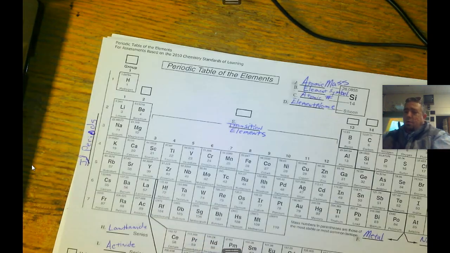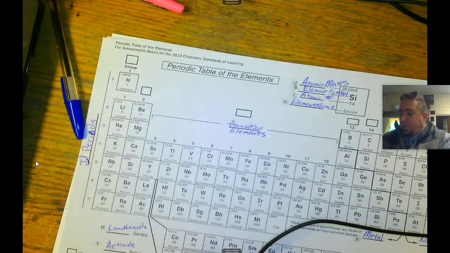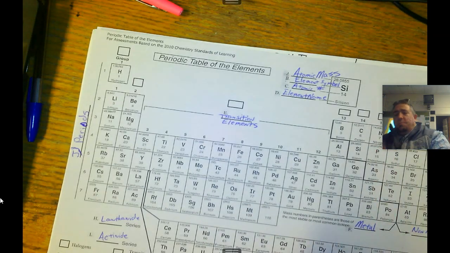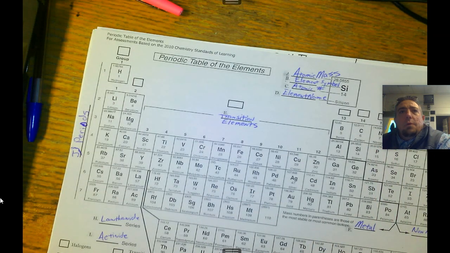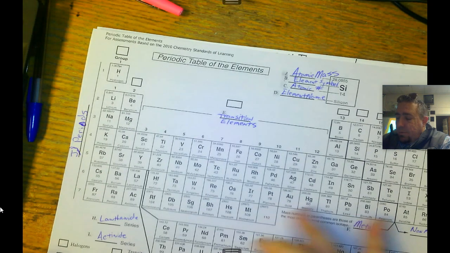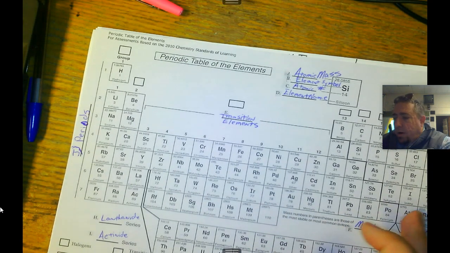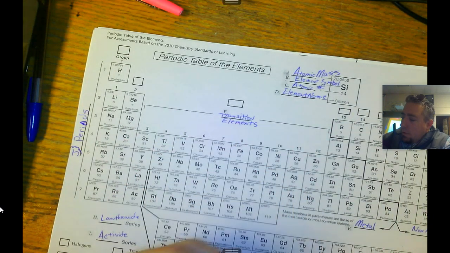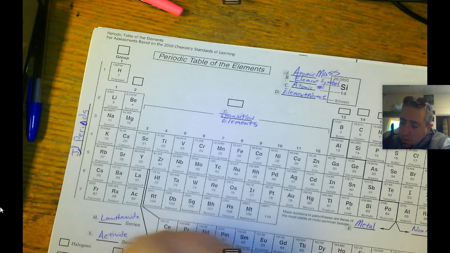Okay, so the next thing you were to do was to go through and put a color in for the different groups, or families, and name them by their names. So we've already talked about the transition elements, so we'll make it whatever color this is, fuchsia. So the transition metals, we're going to color that color.